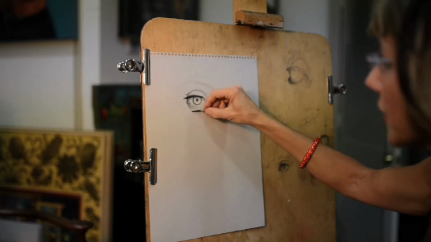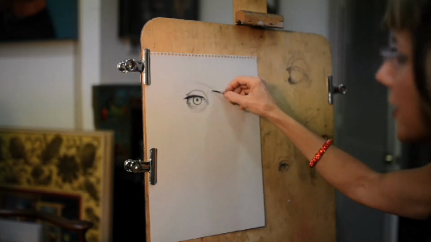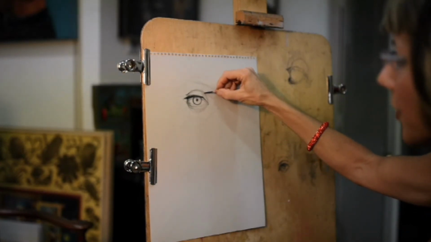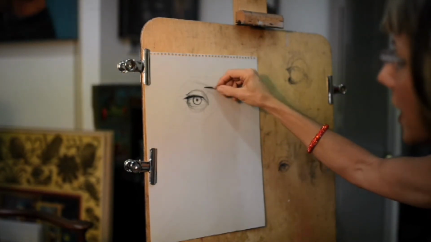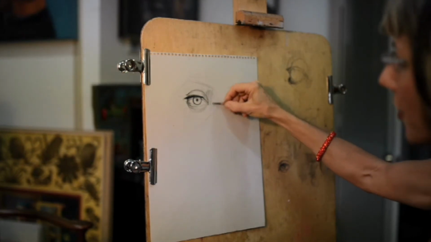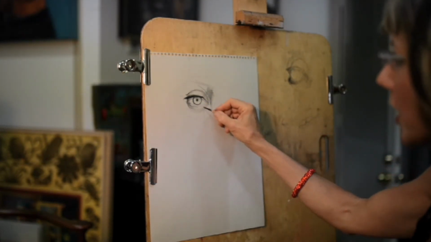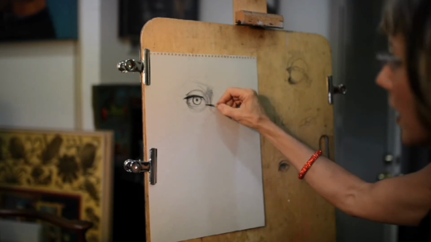So if you keep on imagining that you're dealing with a sphere set into a hollow, there's going to be a slight shadow on the inside of that sphere on this side, because this is going to be thrown into a little bit of shadow on the inside of the eye, and there'll be a slight shadow in here, there'll be a slight shadow across where the tear duct is.